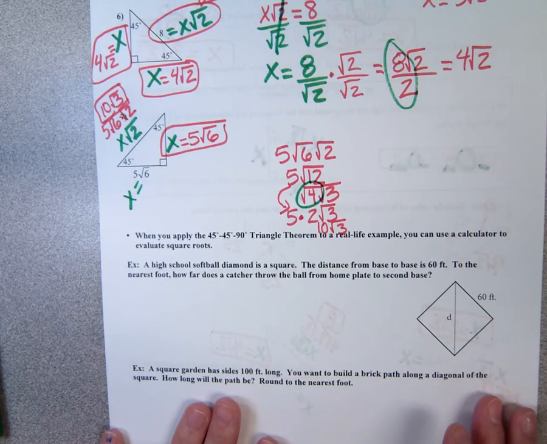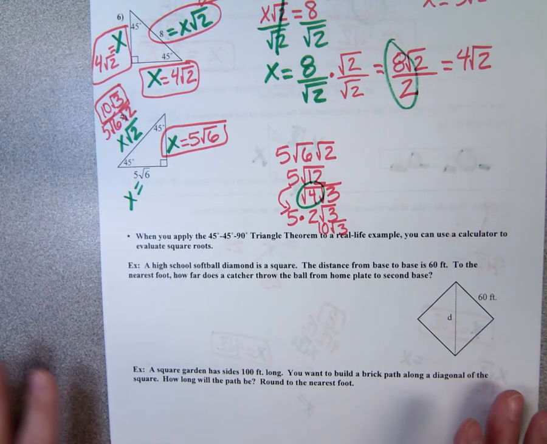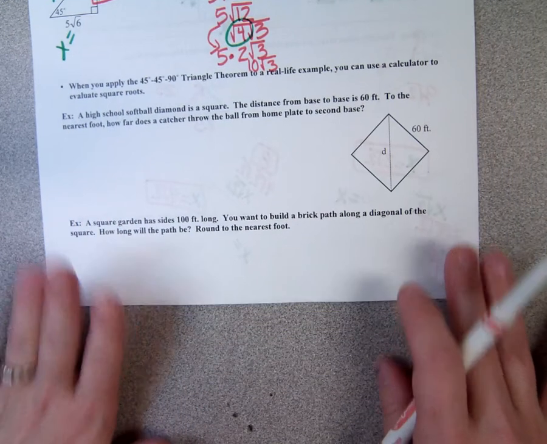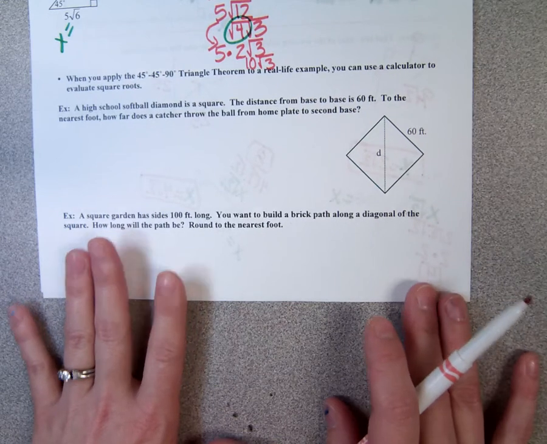How are you feeling? We're going to do it again in a little bit with the 30, 60, 90. It's just they're different labels. Process is the same, but they're going to be different labels. Before we do that, I wanted to do a real easy word problem, though.